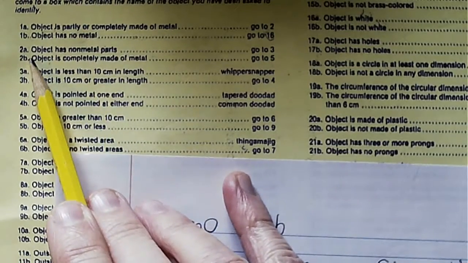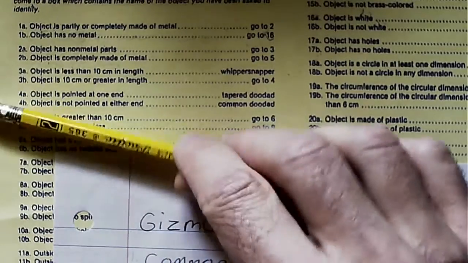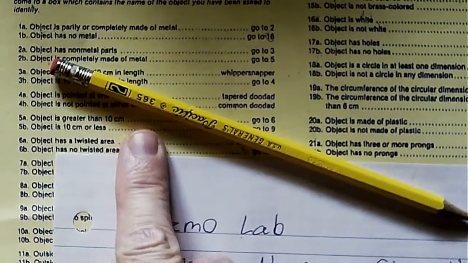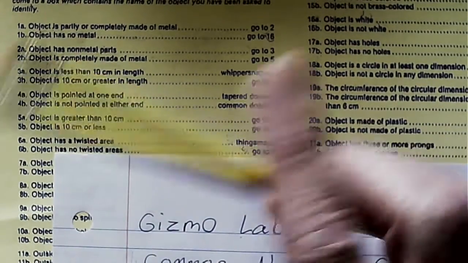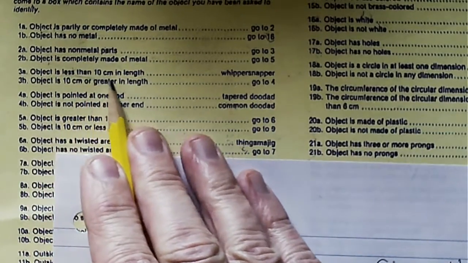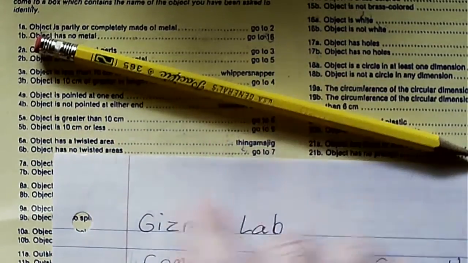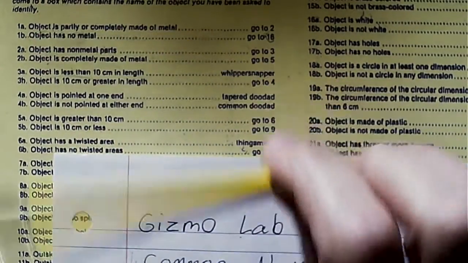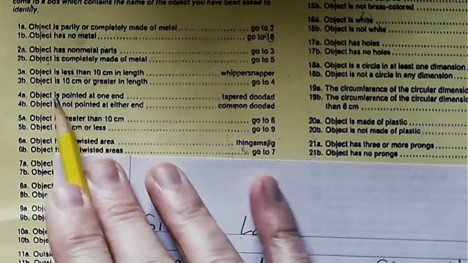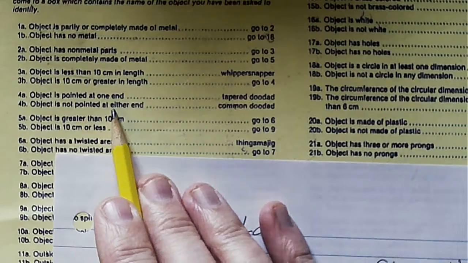There are 2 choices at step 2: object has non-metal parts, or object is completely made of metal. Well, it has non-metal parts. It has an eraser and the wood part. Go to 3: object is less than 10 centimeters in length, or greater than. You would have had a ruler and measured it to be more than 10 centimeters, so I'd go to number 4. Object is pointed at one end, or not pointed at either end.